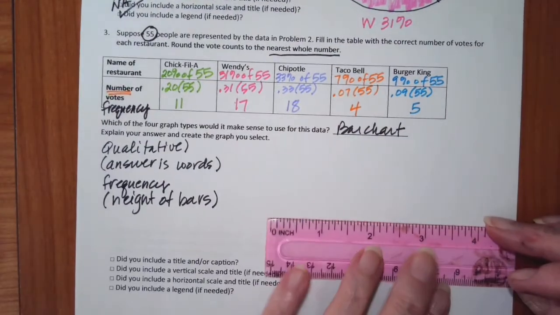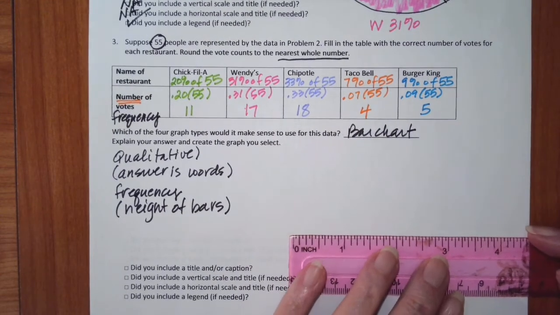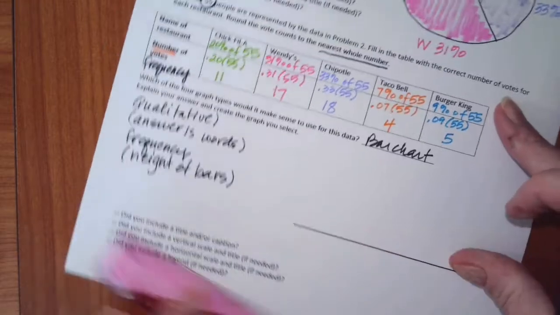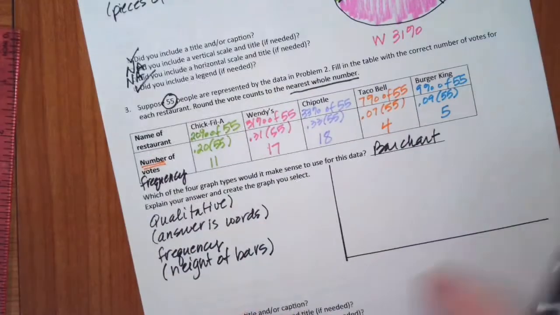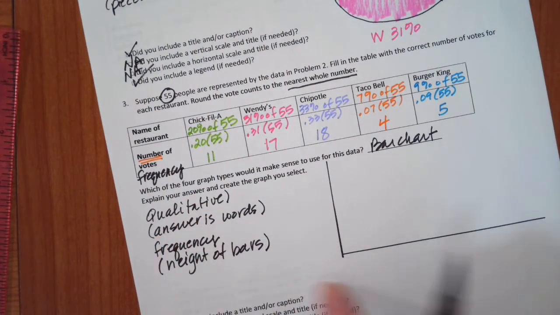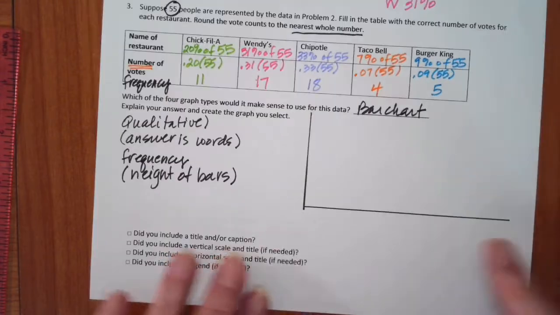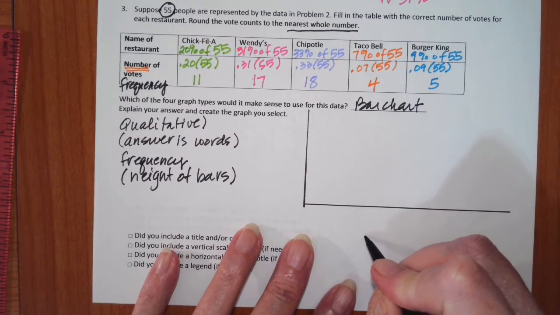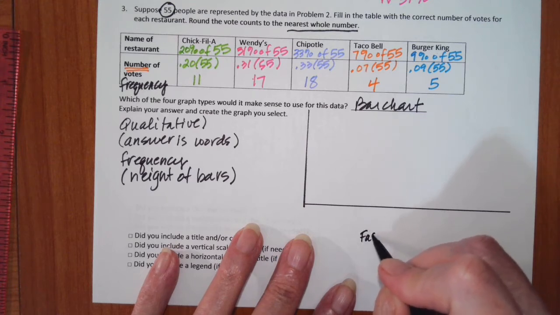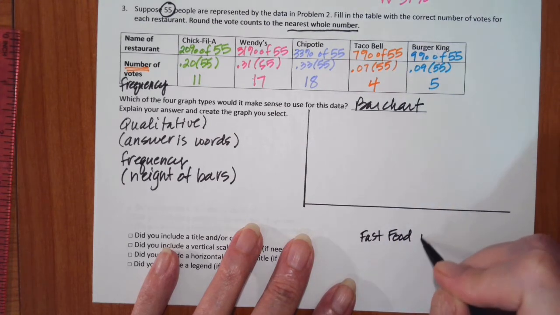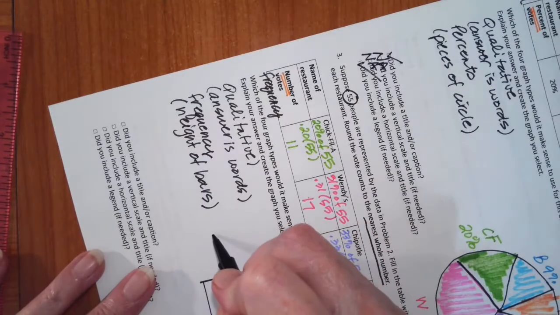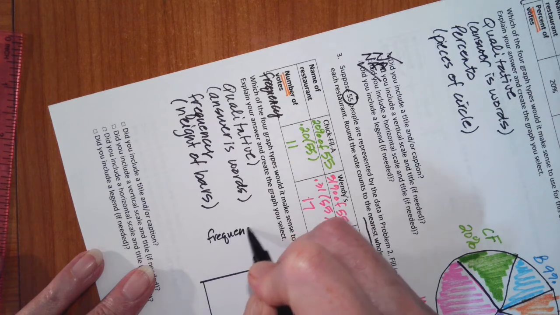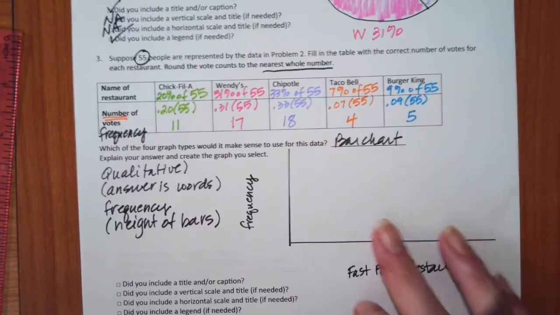I am going to do a horizontal axis. I'm going to do it over here so I have plenty of room, and use a ruler so maybe you guys can see what I'm actually doing. All right. So I know that across here has to be my categories. So this is the fast food restaurant. And this is the frequency. Okay. So now I've got to figure out how to scale this.